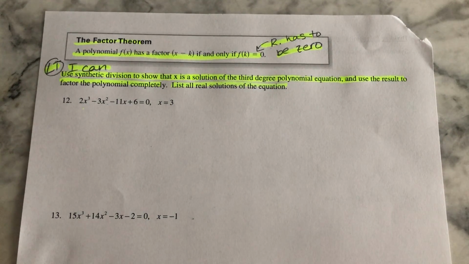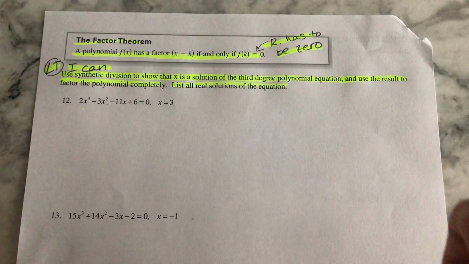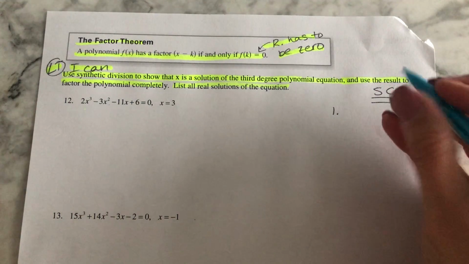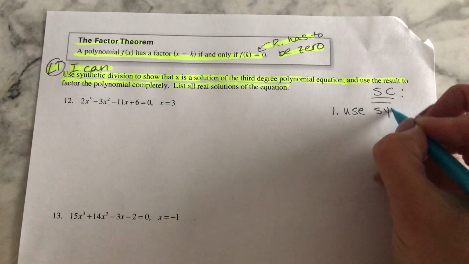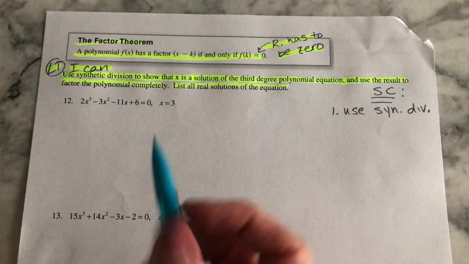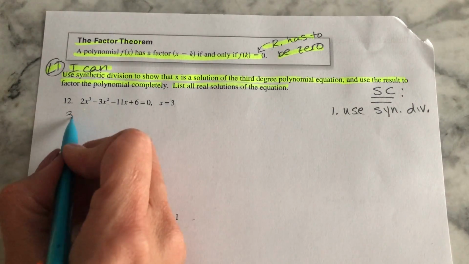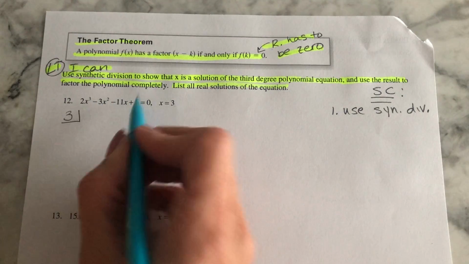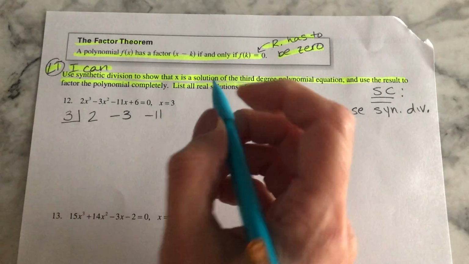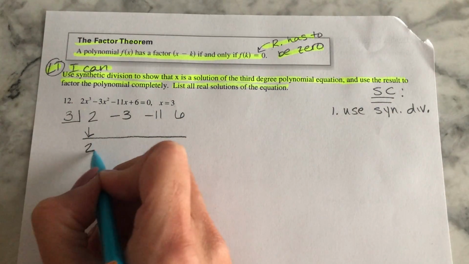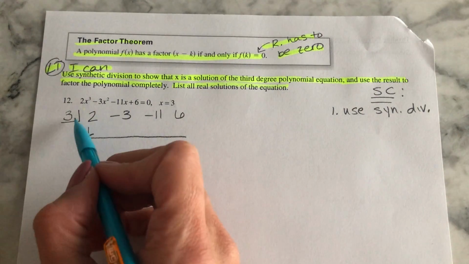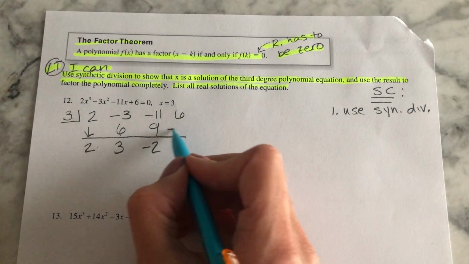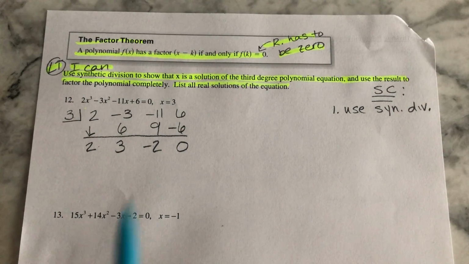All right, so we're going to start by using synthetic division. Let's see. Tally up our success criteria over here. So step 1, we're going to use synthetic division, just going to abbreviate there. So we'll set that up. X equals 3, so I'm going to start with 3 for my divisor there, and then fill in my coefficients here. Bring down that first term, my 2, and then start the process of multiply, add, multiply, add, multiply, add. Okay, so I have a remainder of 0.